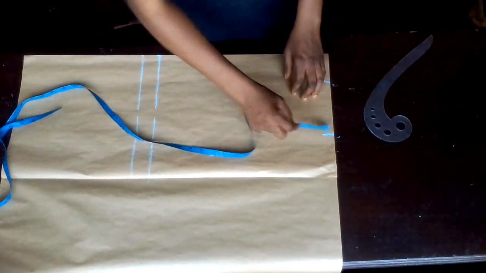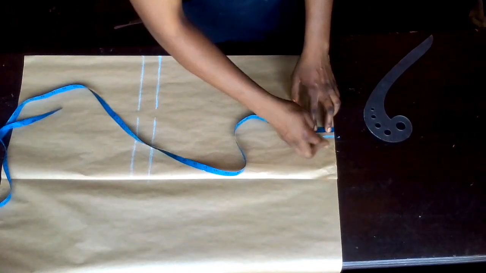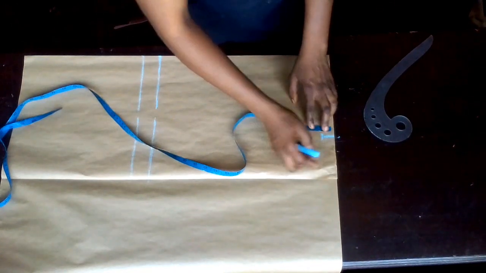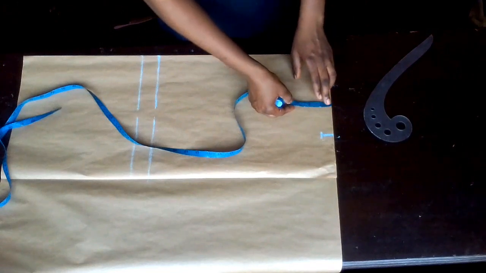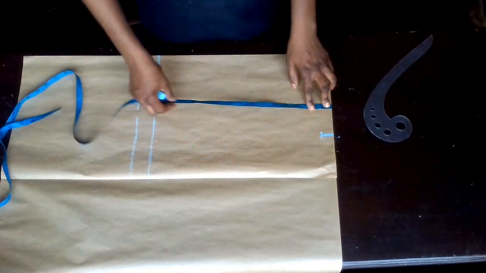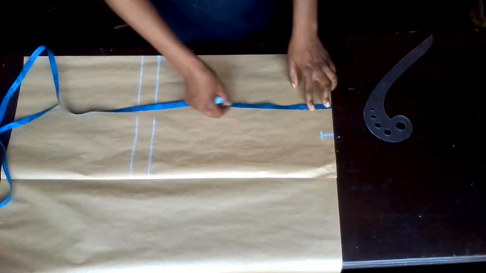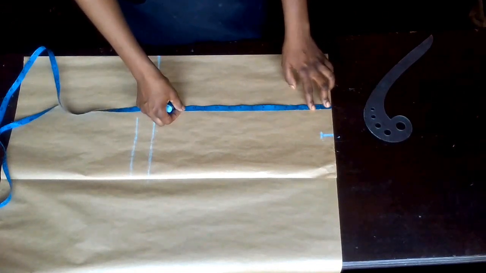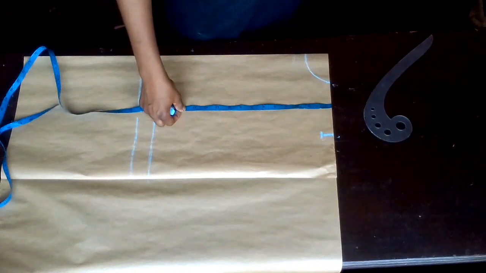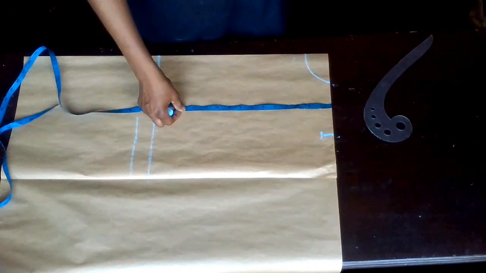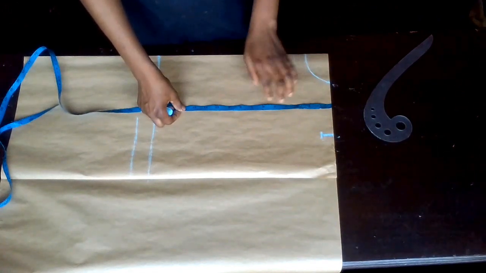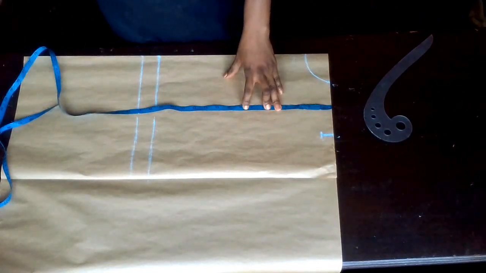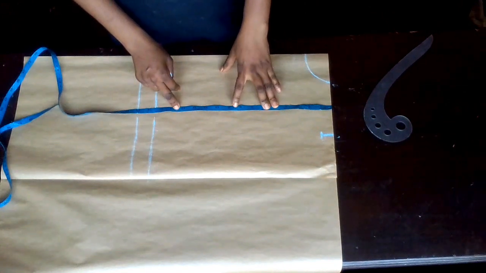So at the shoulder here, I'm going to come down by 1 inch, 1 inch for shoulder slope. From here now, I'm going to measure my chest line. My chest line will be the half of my armhole. My armhole is 18 divided by 2 is 9 plus 2 inches, because the back will be longer than the front.